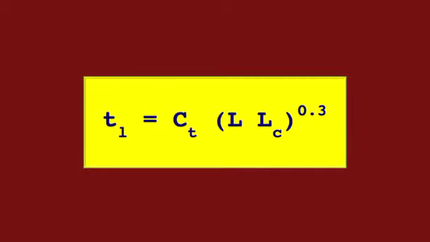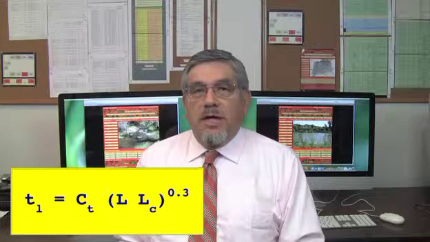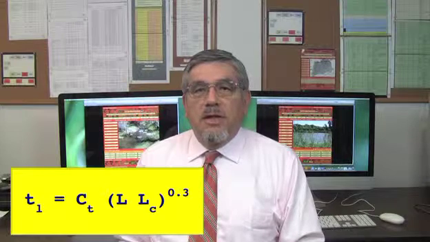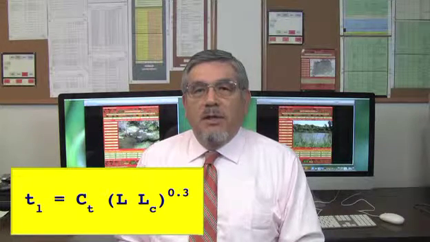In 1938, Snyder introduced the concept of synthetic unit hydrograph. The analysis of a large number of hydrographs from catchments in the U.S. Appalachian region led to the following empirical formula. In which T sub L is catchment lag, L is hydraulic length, L sub C is the length measured along mainstream from the outlet to a point closest to the catchment centroid, and C sub T is a coefficient accounting for catchment gradient and associated storage.